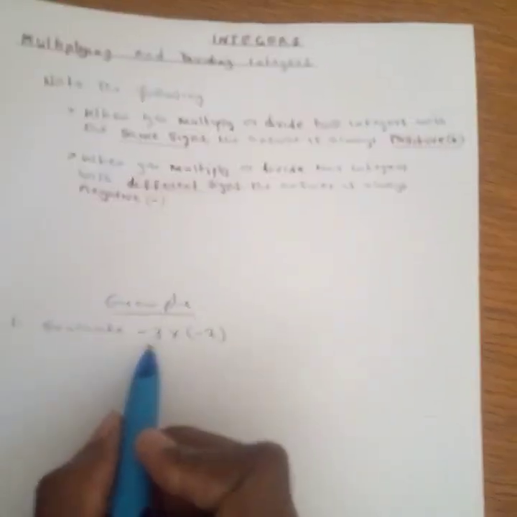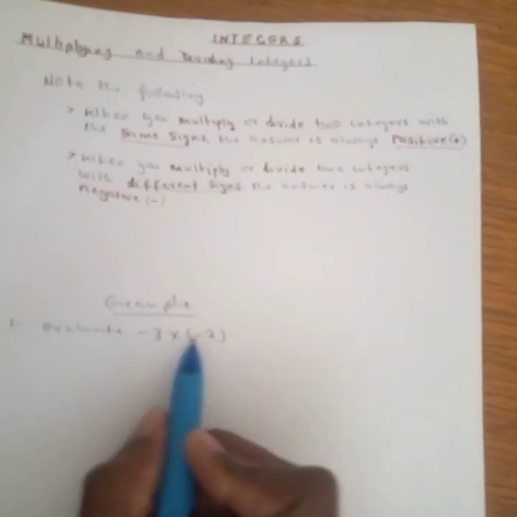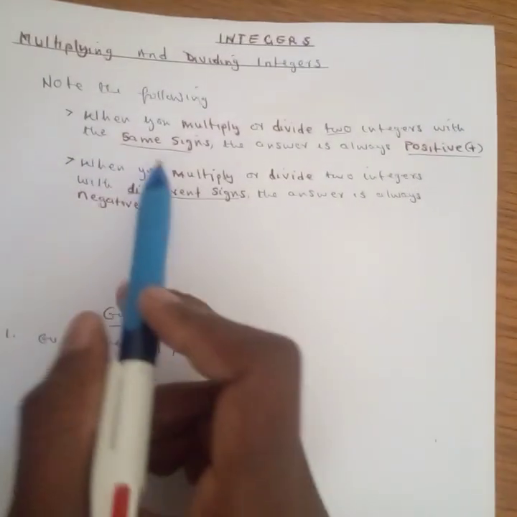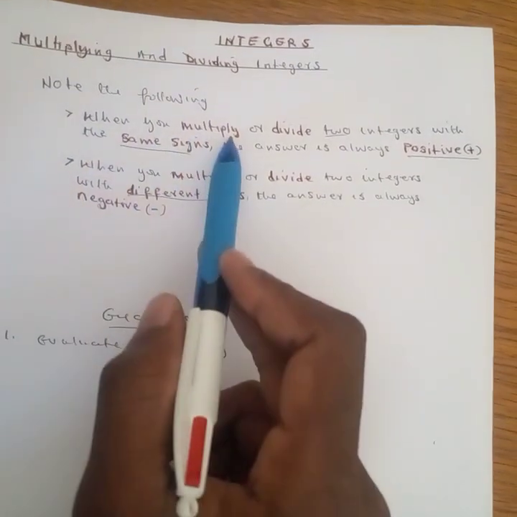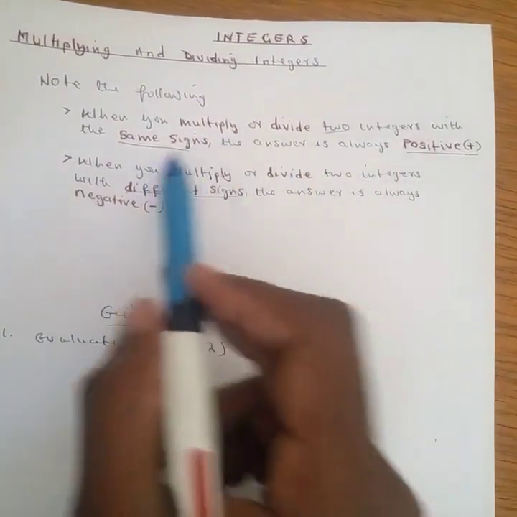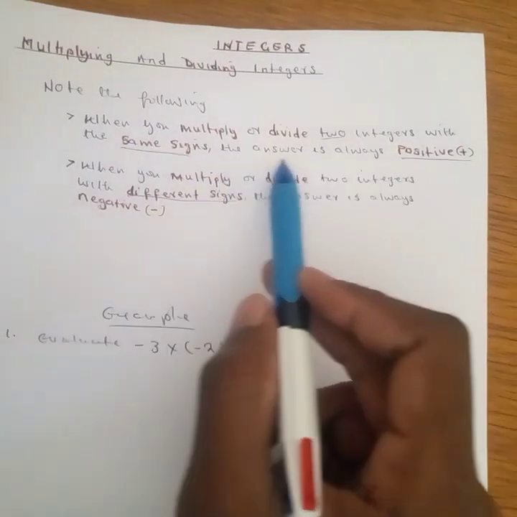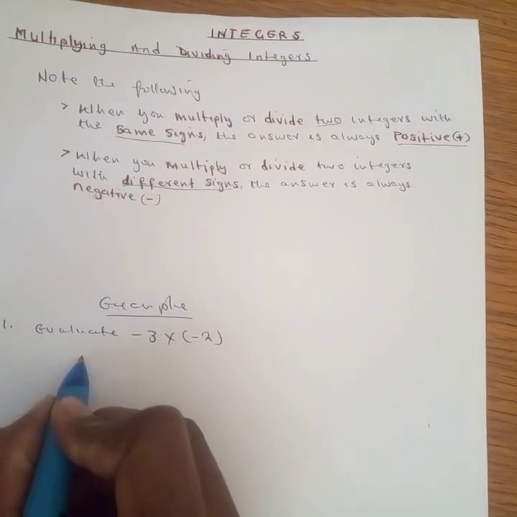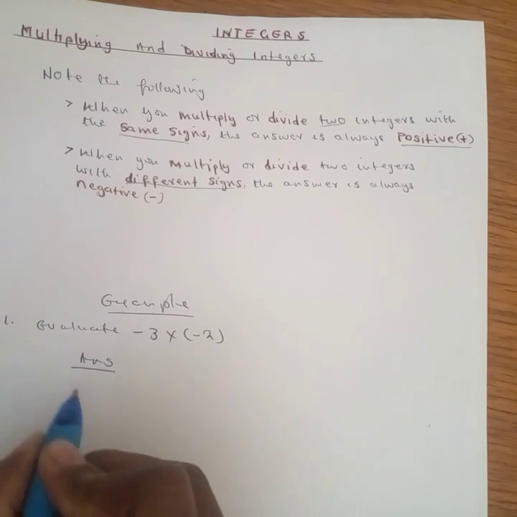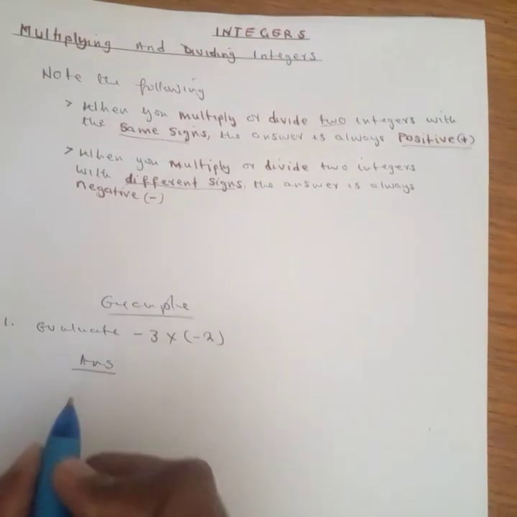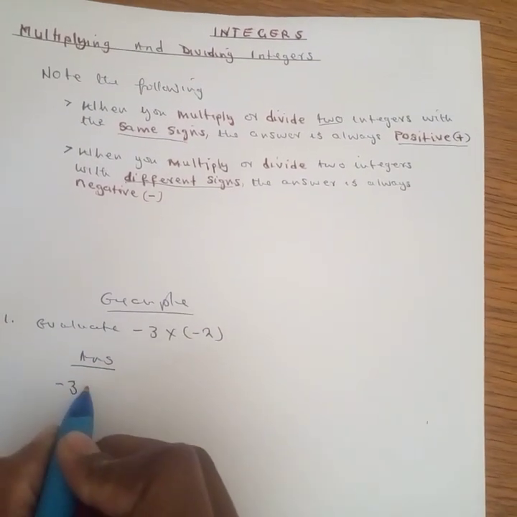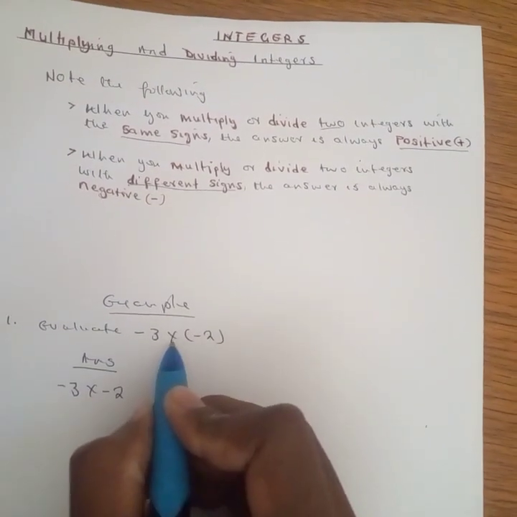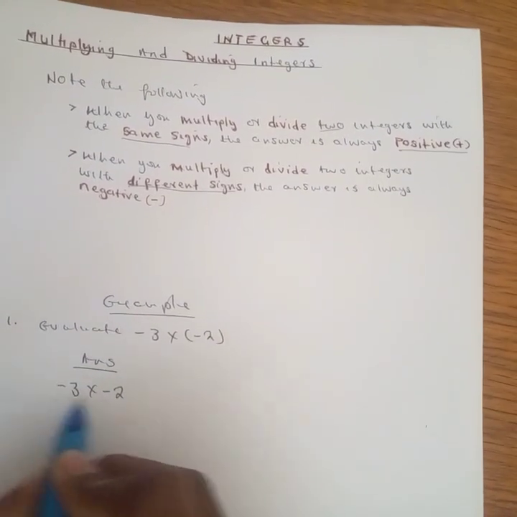So, in order for you to multiply, you can see there are same signs here: negative, negative. And we are told that when you are multiplying or dividing two integers with the same signs, the answer is always positive. So in this case, the answer will be positive. We are simply going to say -3 times -2. The brackets are the same as times, so just remove the brackets and leave it in this manner.